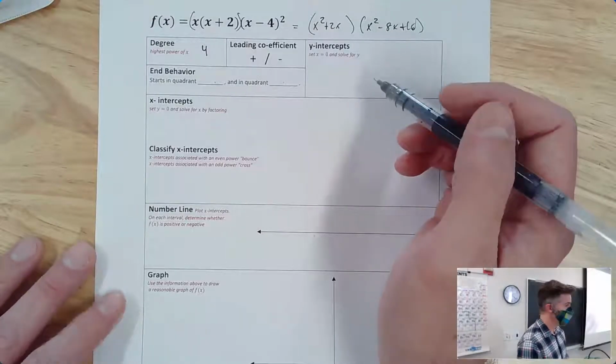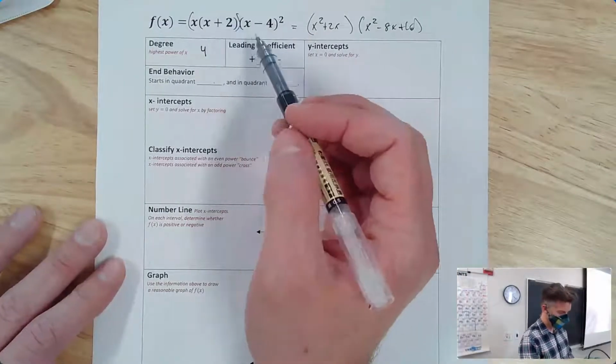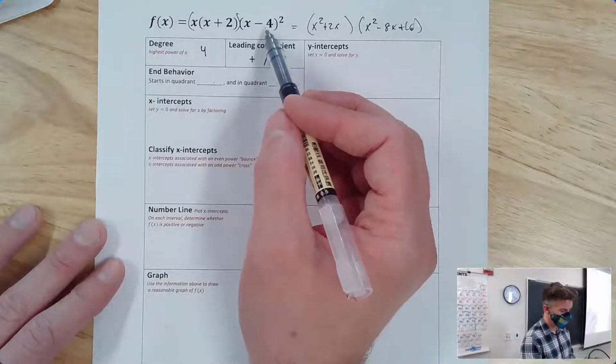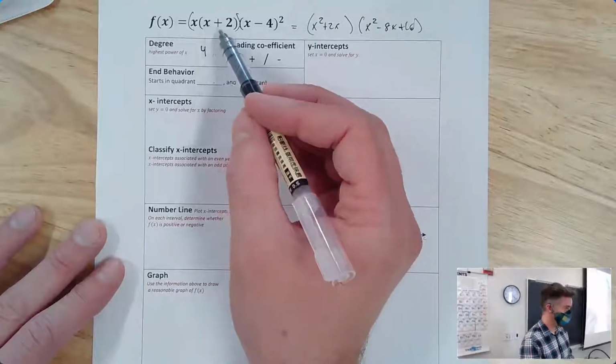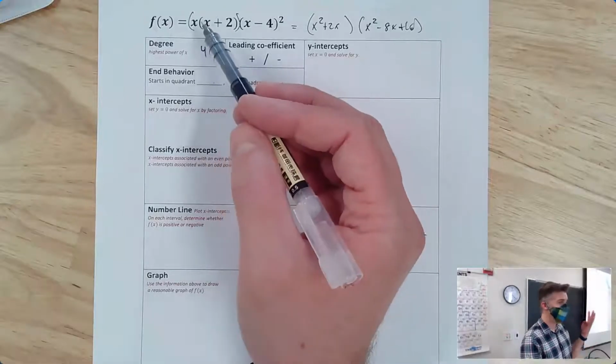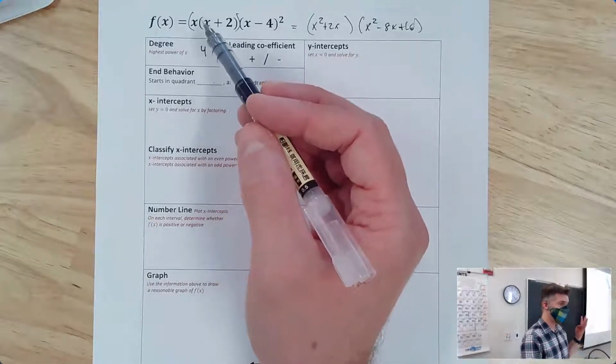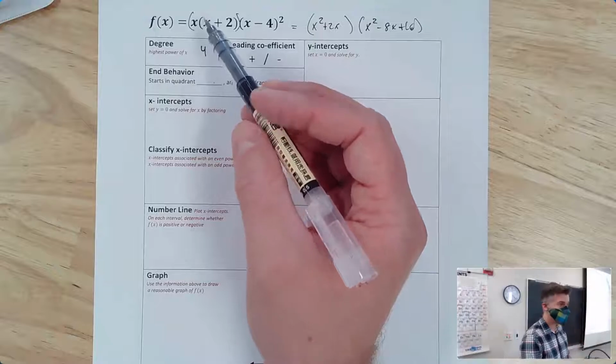Really what you can do is you can count up all the powers. This x minus 4 squared gives you 2 instances of x. This x plus 2 gives you another x. This x gives you another x. That's 4 x's multiplied together to give you an x to the 4th.